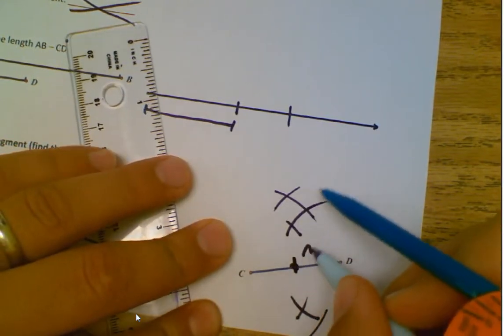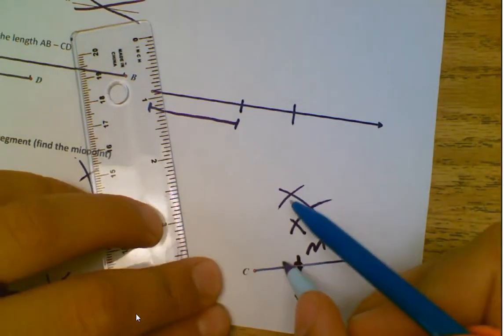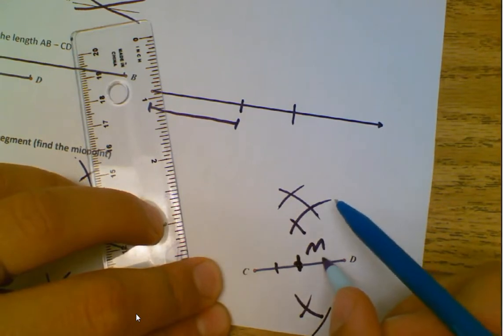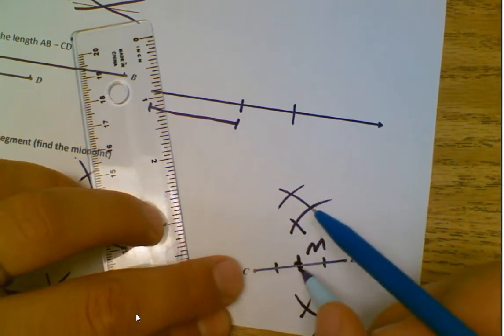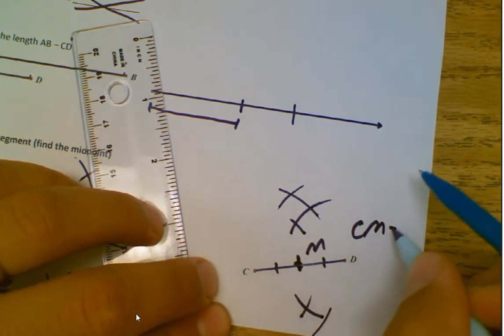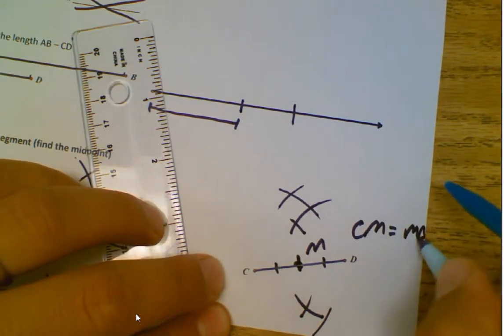Okay, put your midpoint there. If you really want to show that you cut it in half, I can put congruent marks here just to tell, hey, segment CM is equal in length to MD.